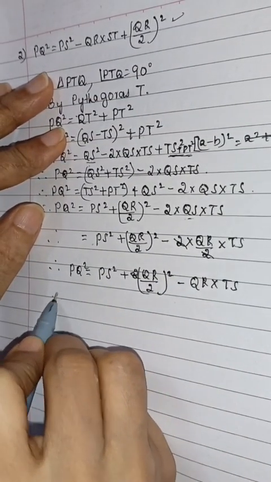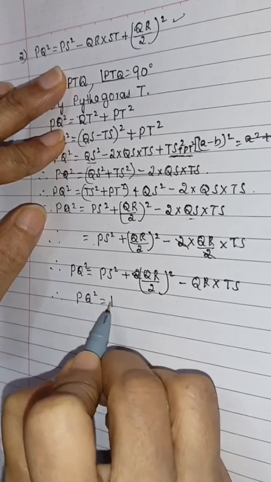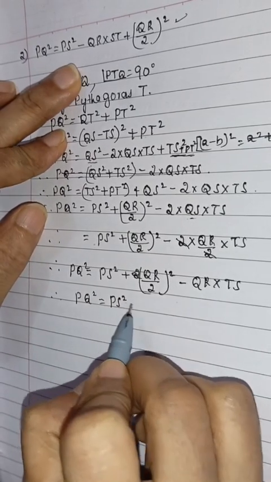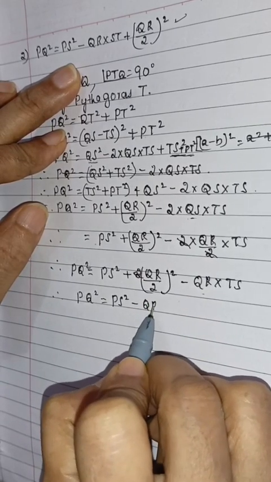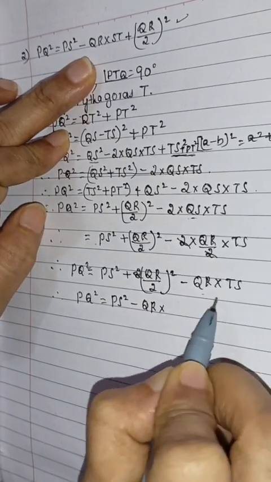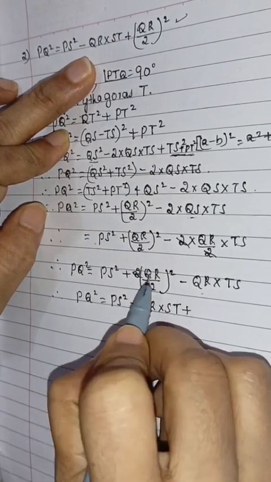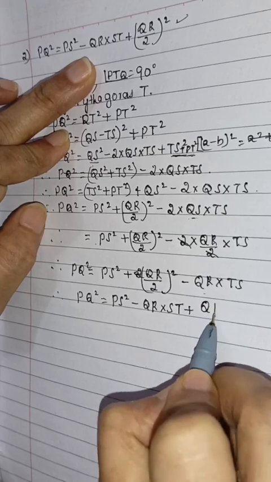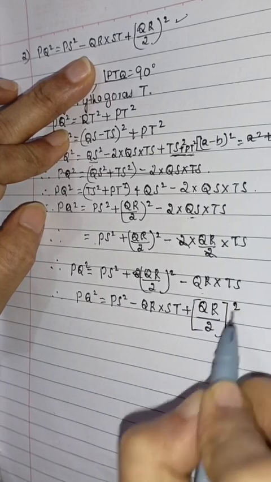Therefore we'll write PQ square equal to PS square first, minus QR into TS, ST can be written, plus QR by 2 whole square.